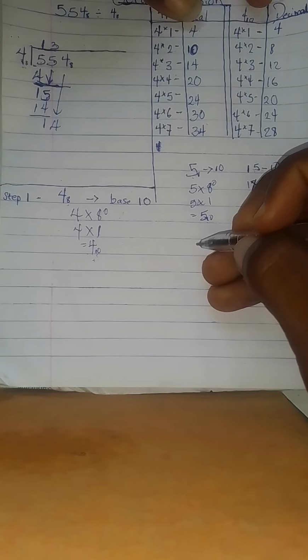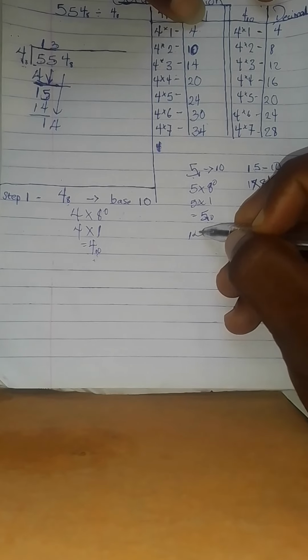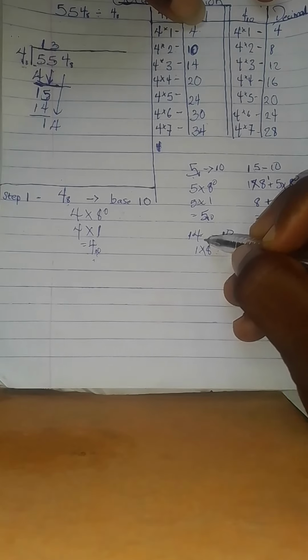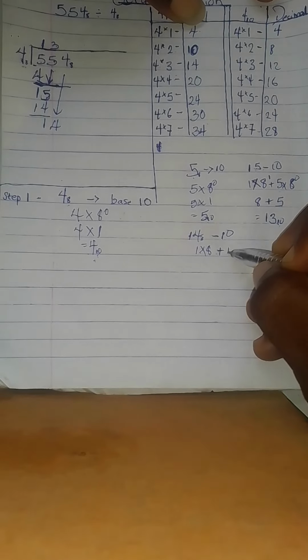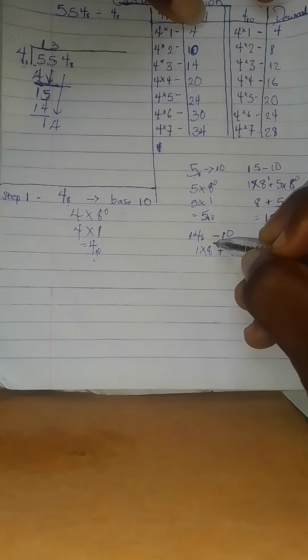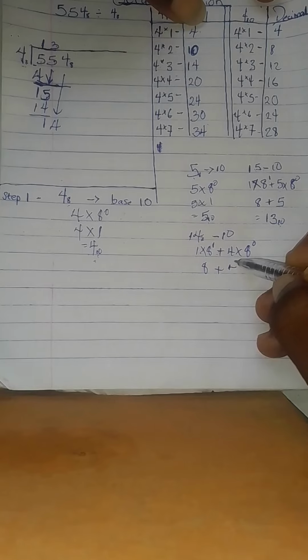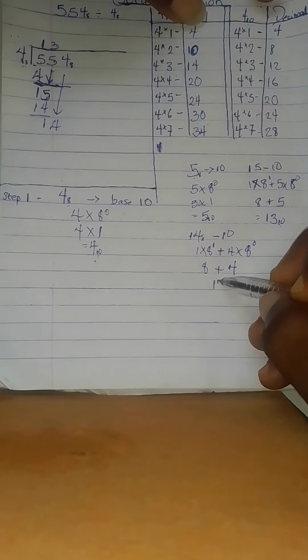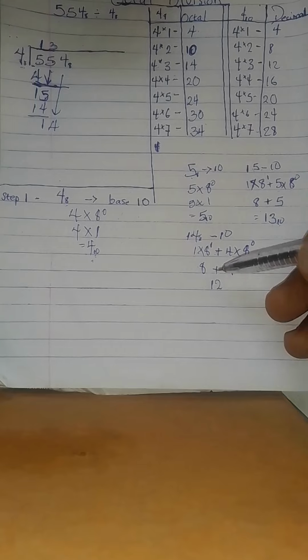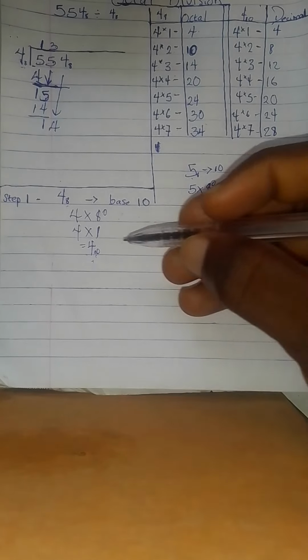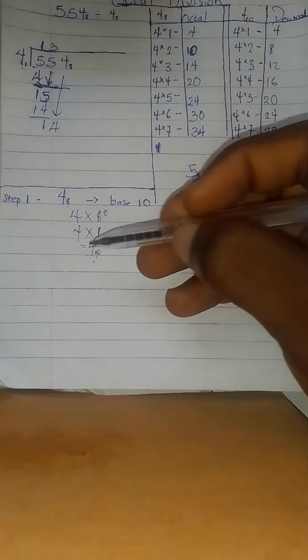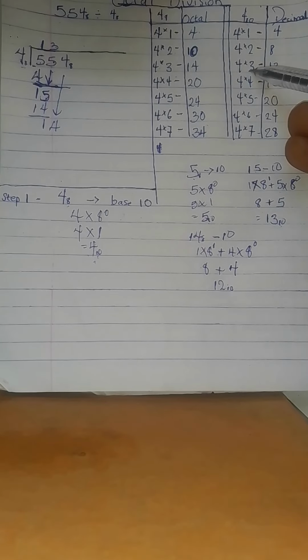So you continue. Your 4 here in 14. The 14 is in base 8. You don't divide in base 8. You take it to base 10 first. So your 14 in base 10, that's 1 times 8 plus 4 times 1. So this is 8 plus this 4, which is 12. So now you can say your 4 in base 10 and this also is in base 10. So how many 4 can we see in 12? That's 3.